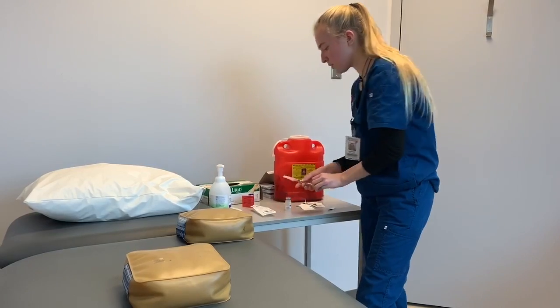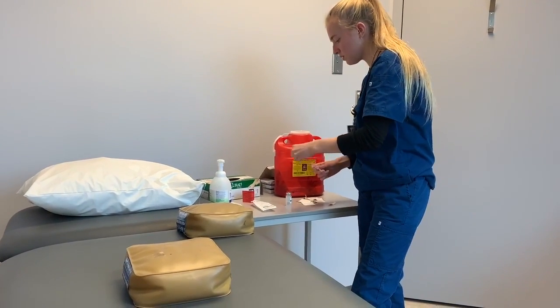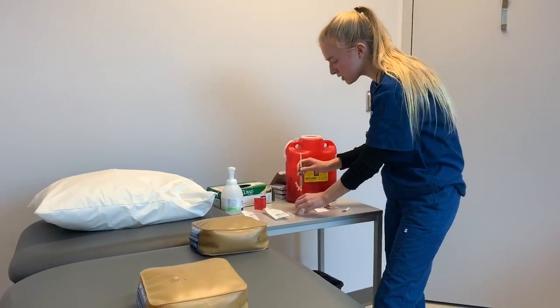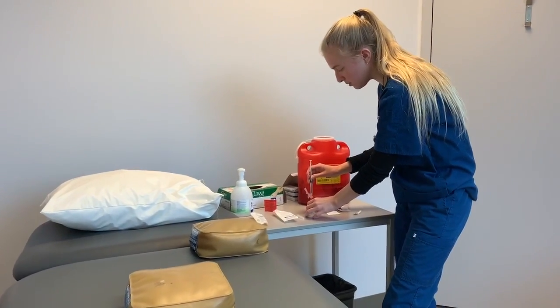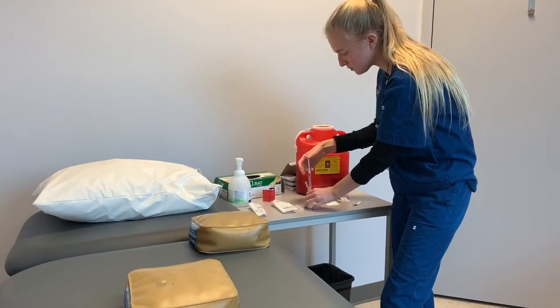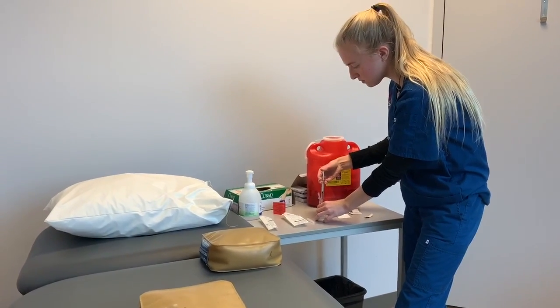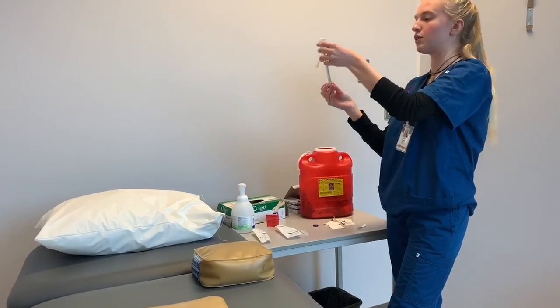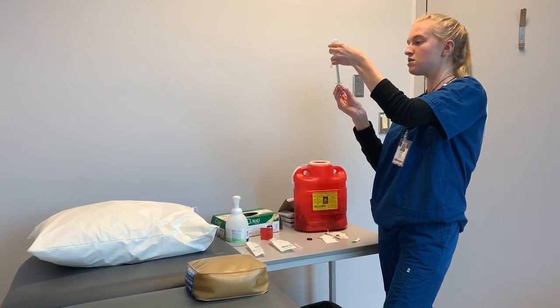Okay. I'm going to take the cap off of my needle. Again, I'm going to inject air in first to reduce the amount of air bubbles. Now I'm going to draw up 0.5 milliliters of the Haldol.